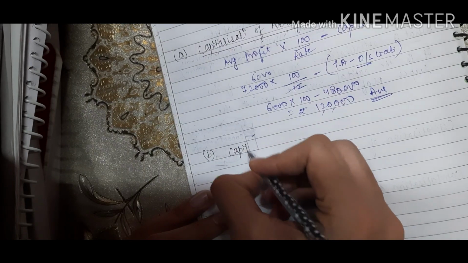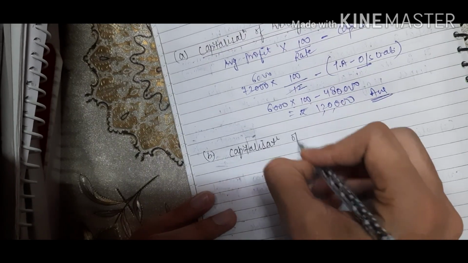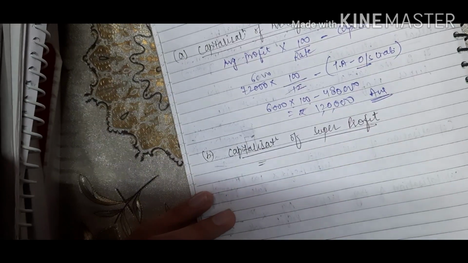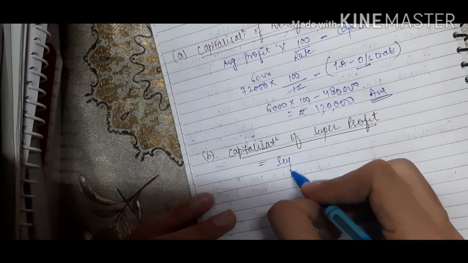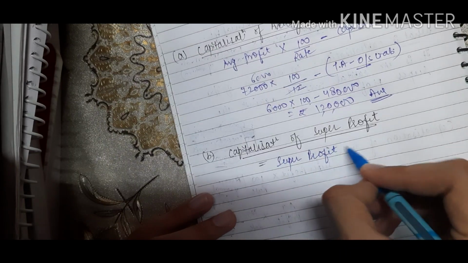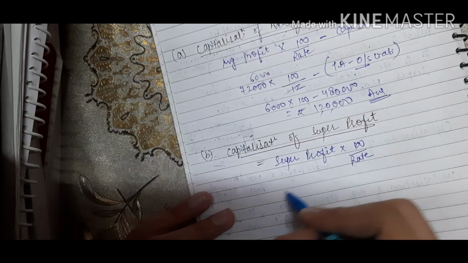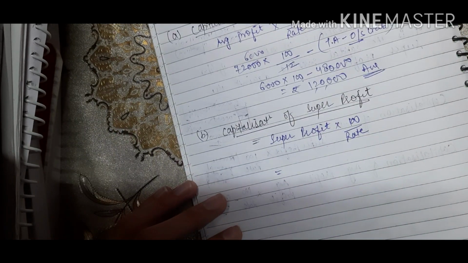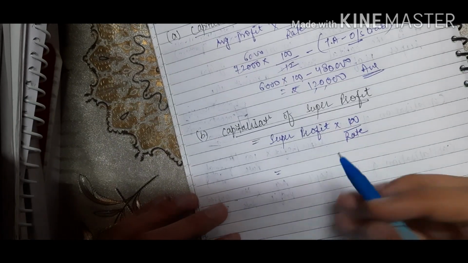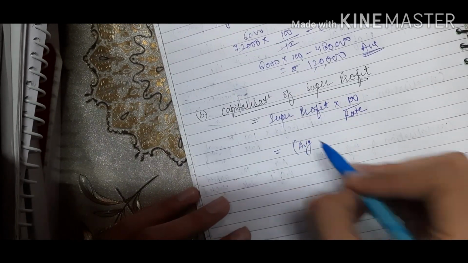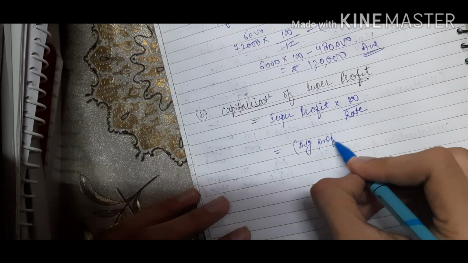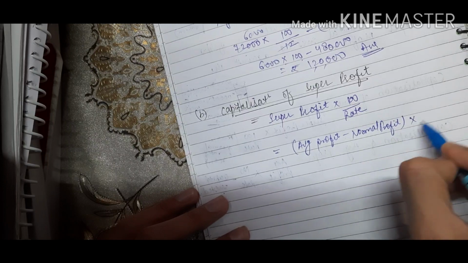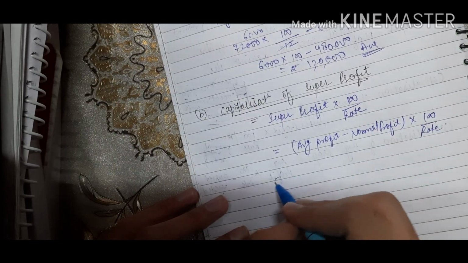But when we do capitalization of super profit, we use the formula super profit multiply by 100 by rate. सो सर सुपर प्रॉफिट कहाँ से आएगा? अगर आपने लास्ट वीडियो देखा तो आपको पता ही होगा, this is average profit. वैसे मैंने इसमें भी बताया ही है, average profit minus normal profit into 100 by rate.